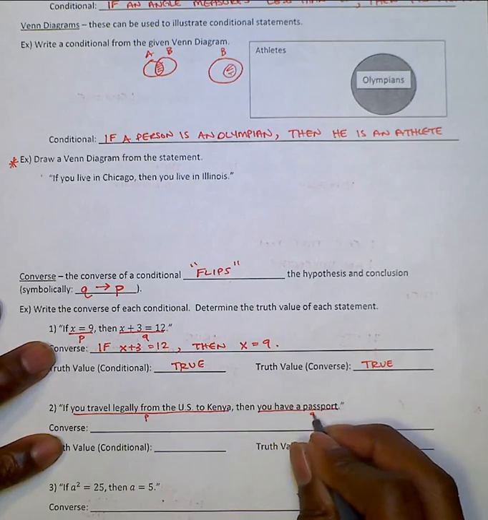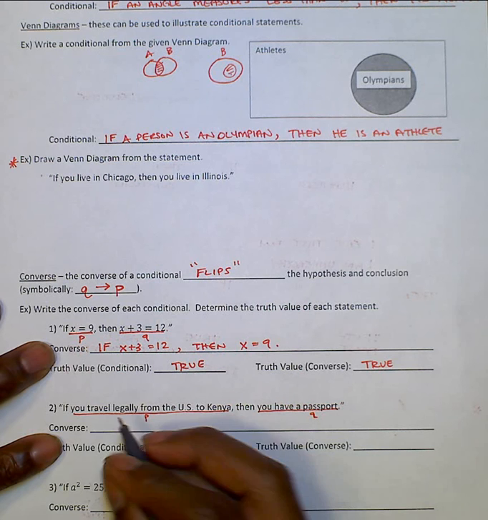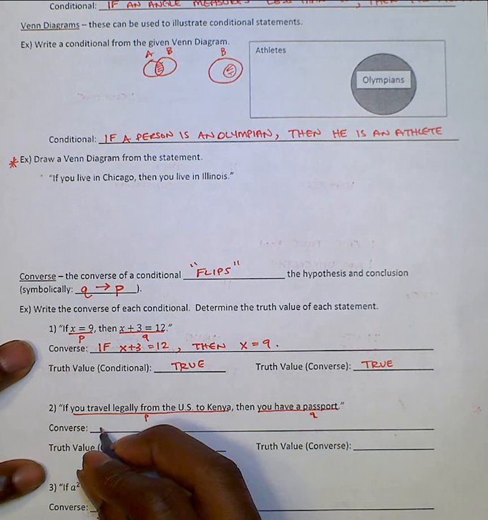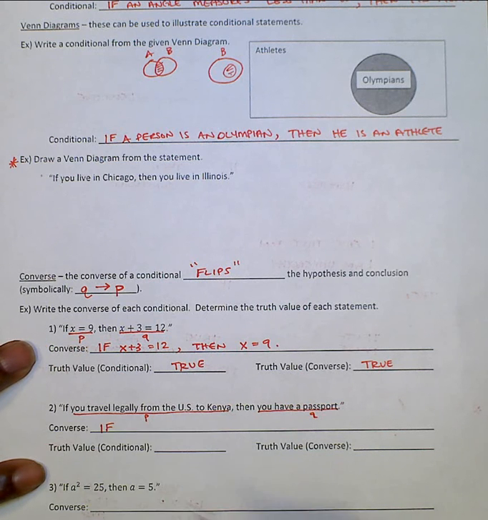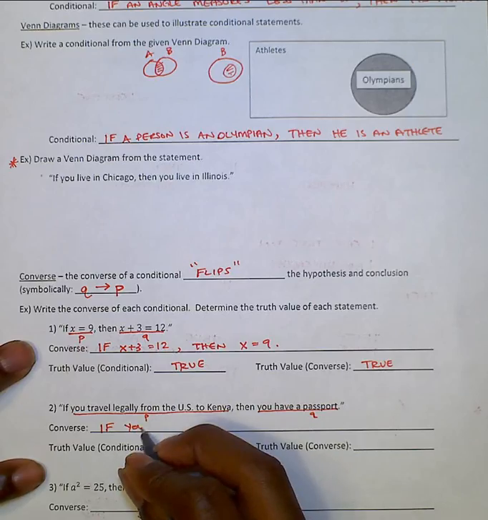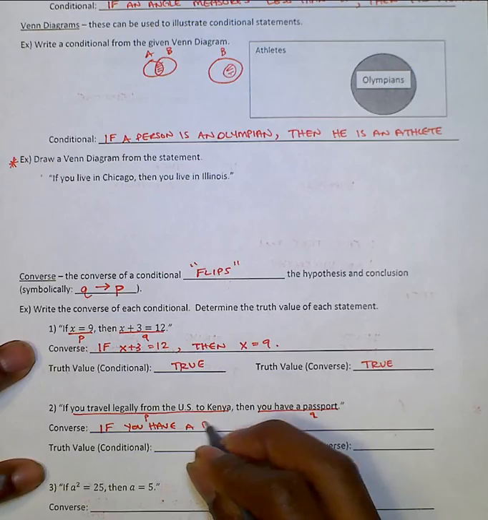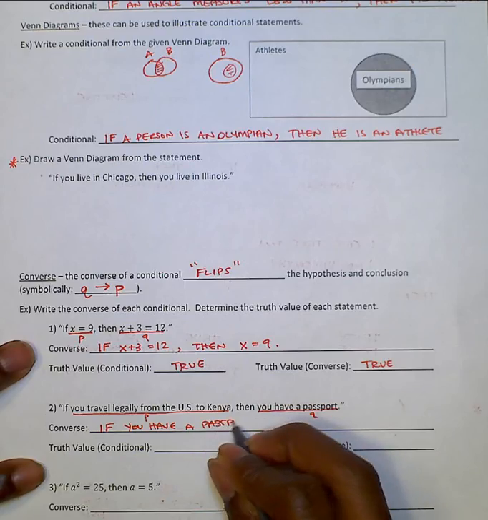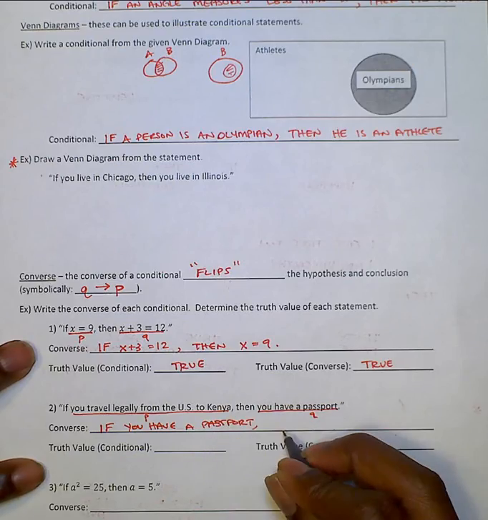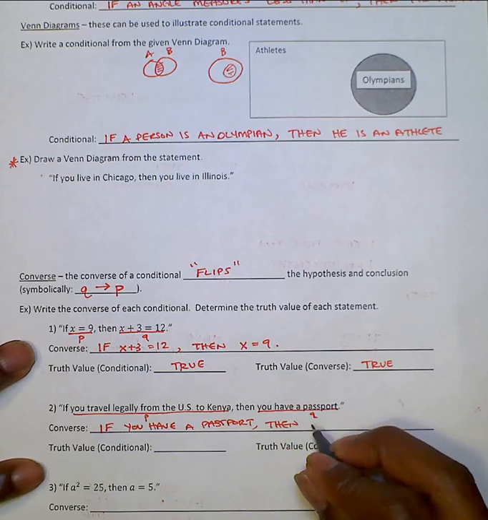We're going to flip those for our converse. If you have a passport, comma, then you travel legally from U.S. to Kenya.